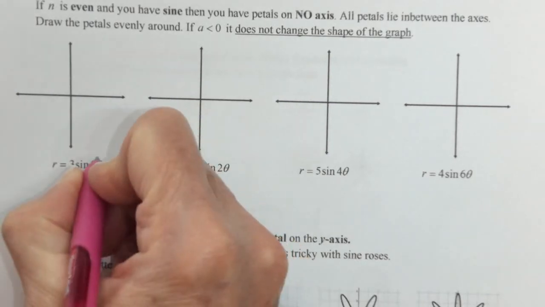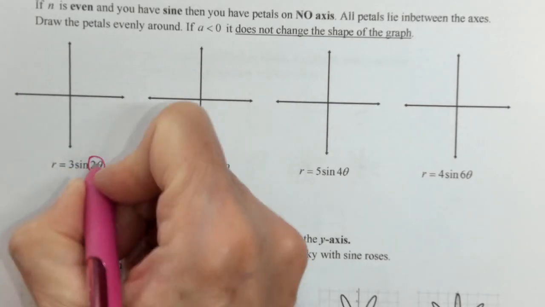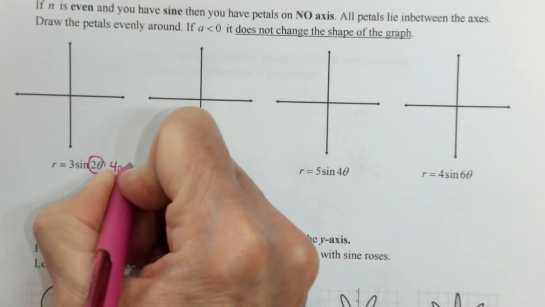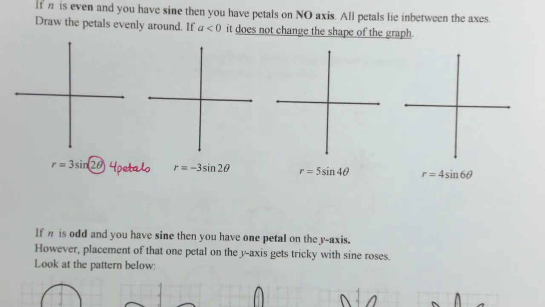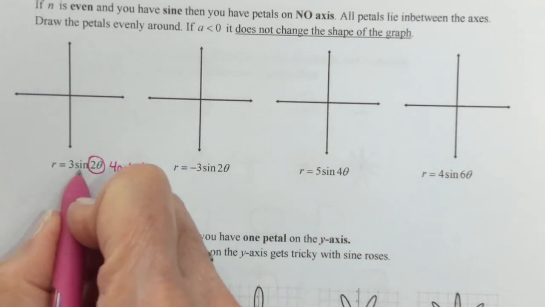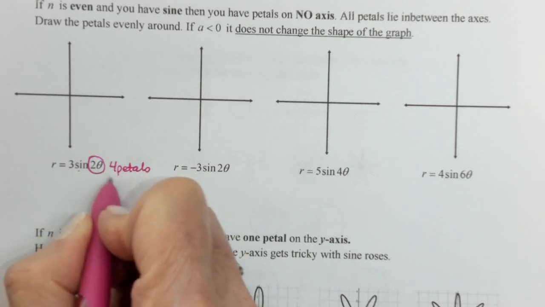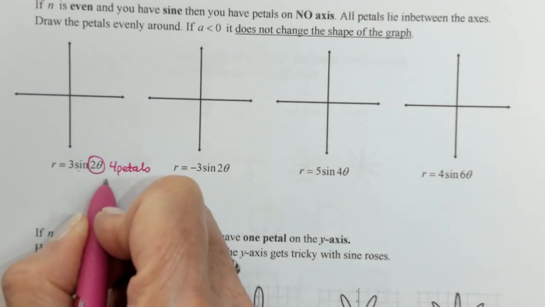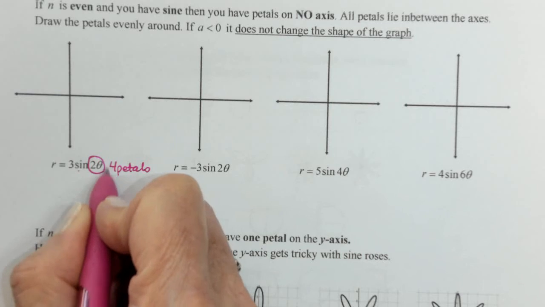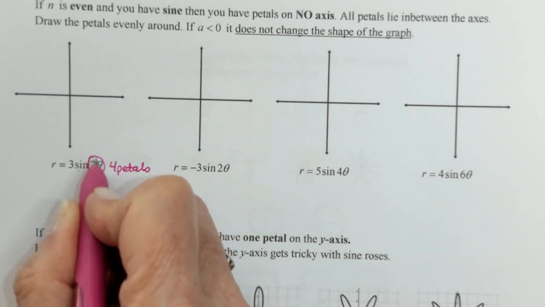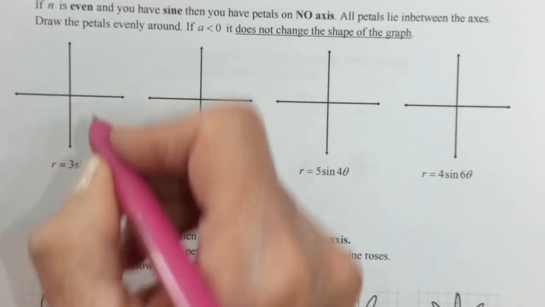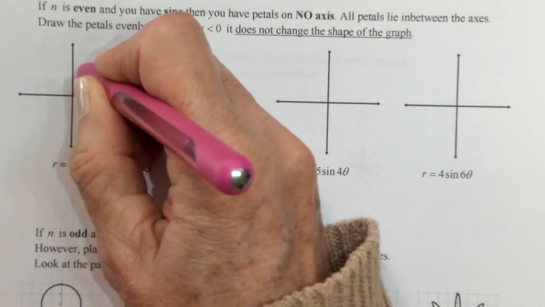So here's how I would graph this. I see a 2 theta, so I know I have 4 petals. It's a sine with an even number of petals, so I know I'm not on any axis. I position those 4 petals in the middle of my quadrants. So it'll look something like this.